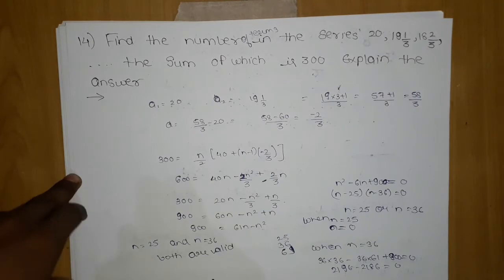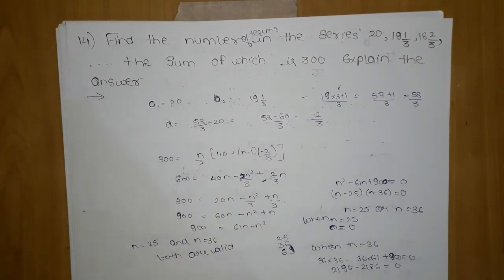The reason can be that it is a negative series, so after the 31st term, its value is all negative. So the sum of the numbers is positive, so we are taking only the positive value.